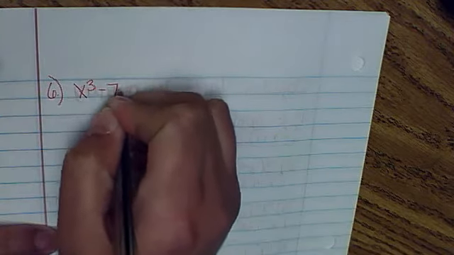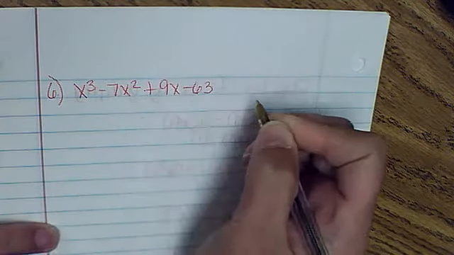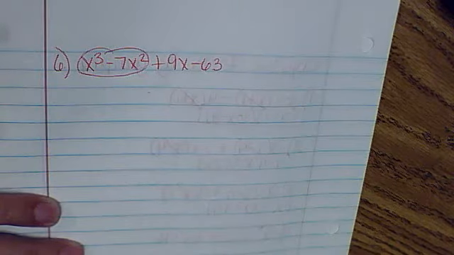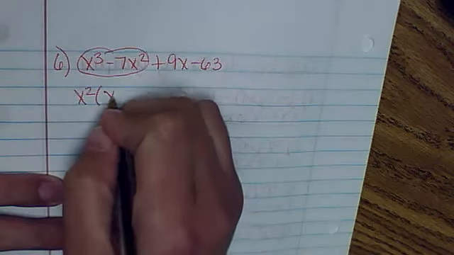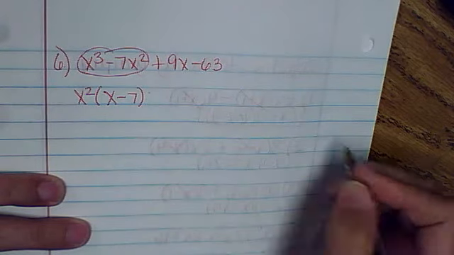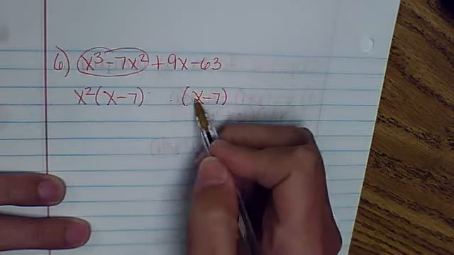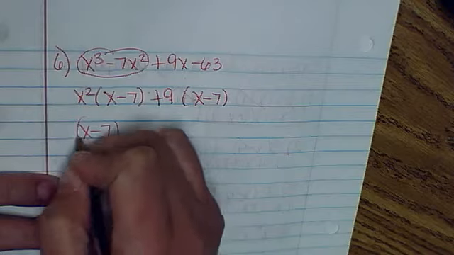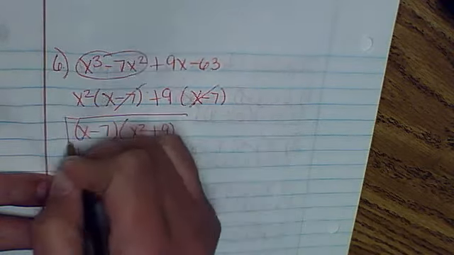So number 6, x cubed minus 7x squared plus 9x minus 63. First two terms, x cubed and 7x squared. The GCF is x squared. And that leaves, in parentheses, x minus 7. So I jump over here, I write x minus 7. And what times x is 9x? 9. So x minus 7 comes out to the front. Leftovers are x squared plus 9. Answer.